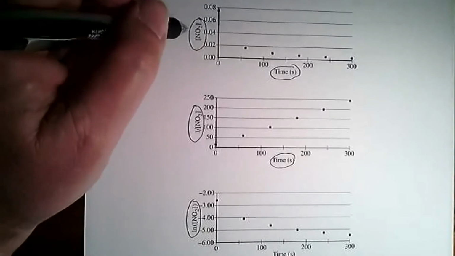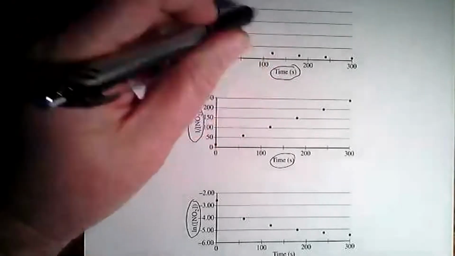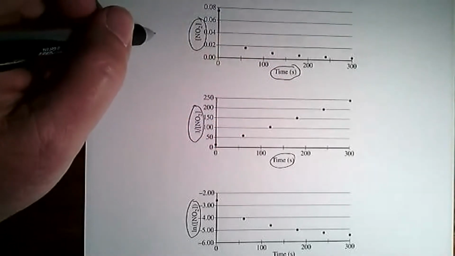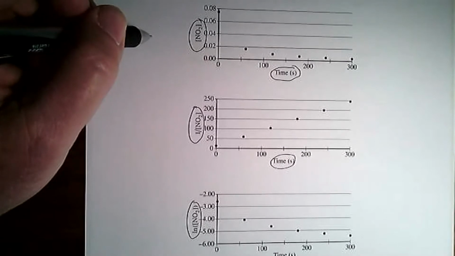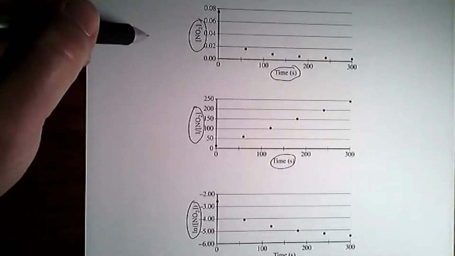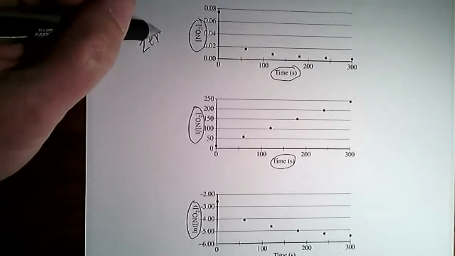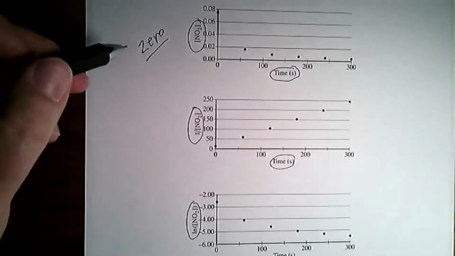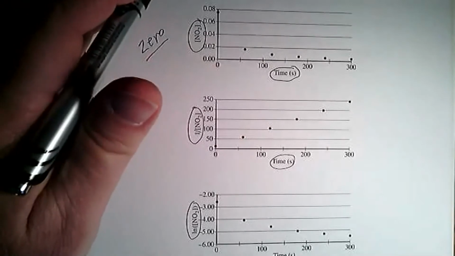Now, if this graph gave me a straight line, what order would this reactant be? If this first one gave me a straight line, what order would this be? Yeah, this is going to be 0 order. That would be 0 order when it's concentration versus time if it was a straight line.